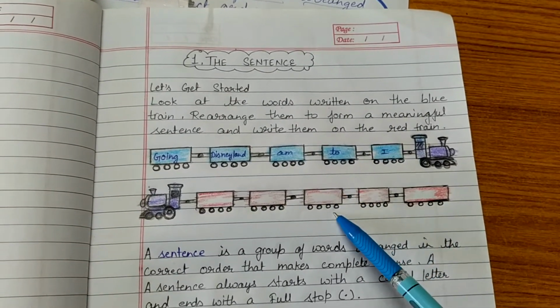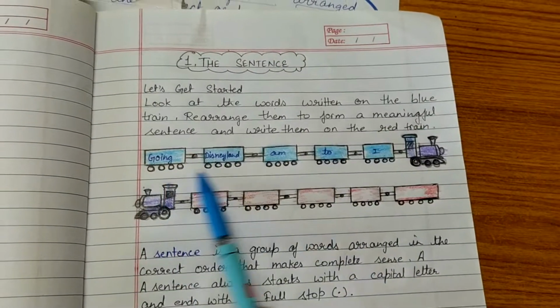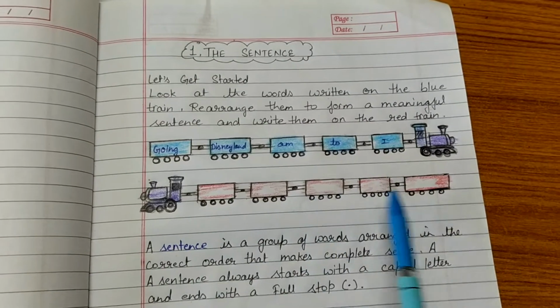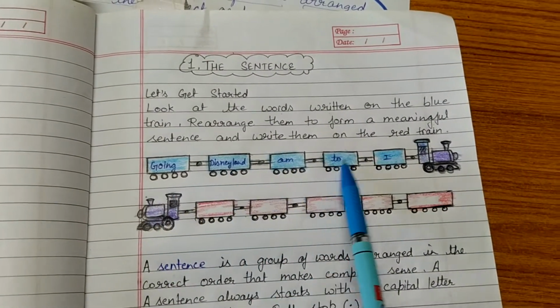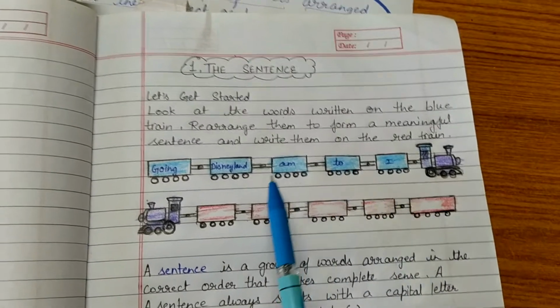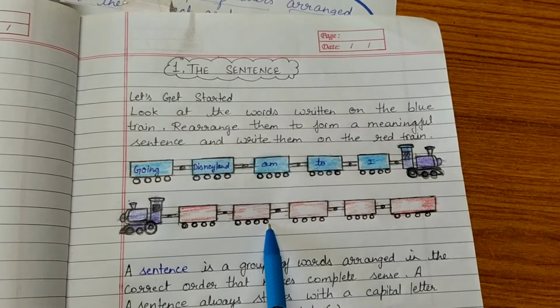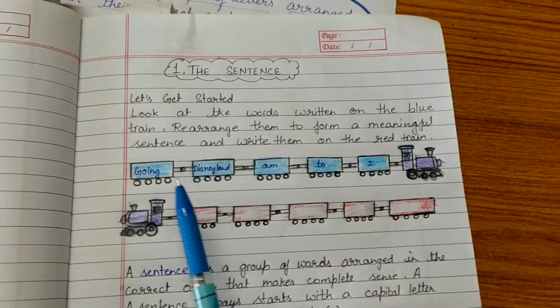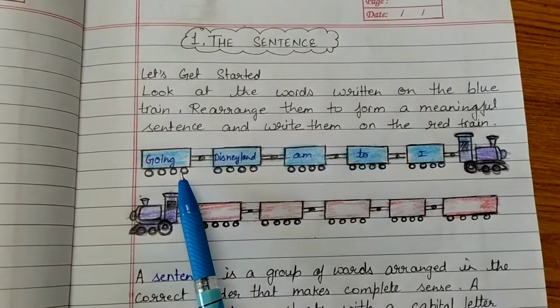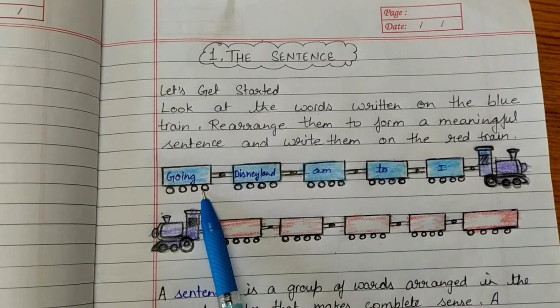Are you seeing two kinds of trains here? One is your blue train, another one is your red train. Words are already there in the blue train, but you have to rearrange these words in the red train. So first of all, let us read the words in the blue train.